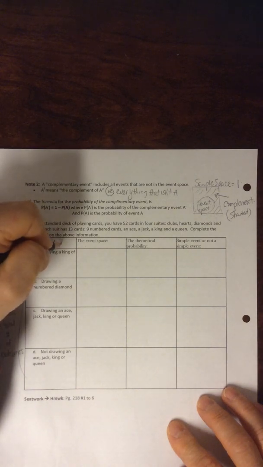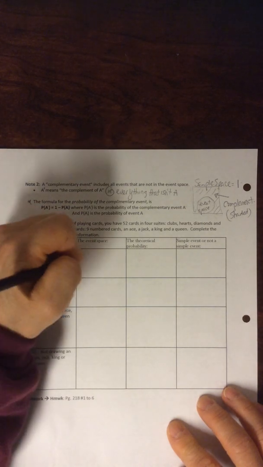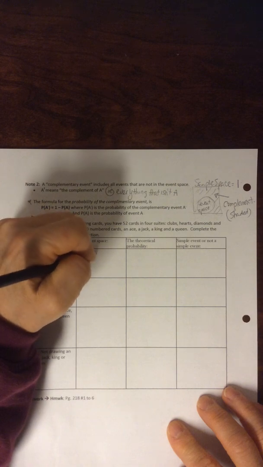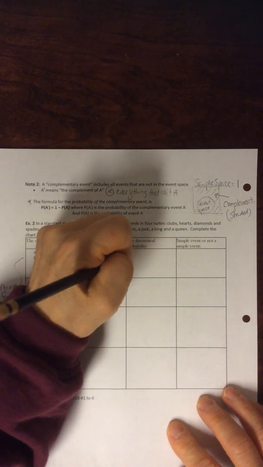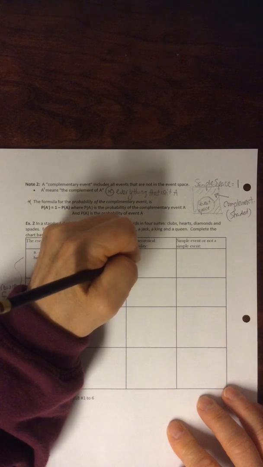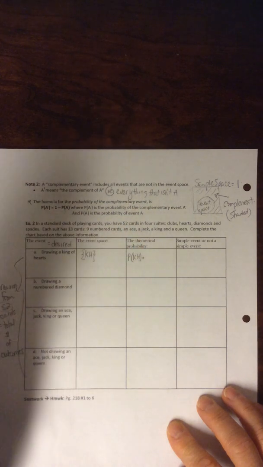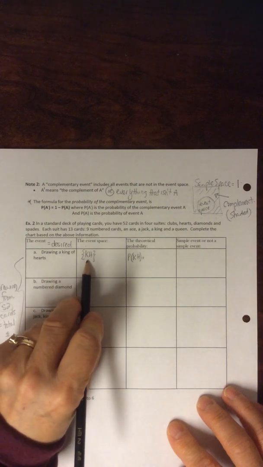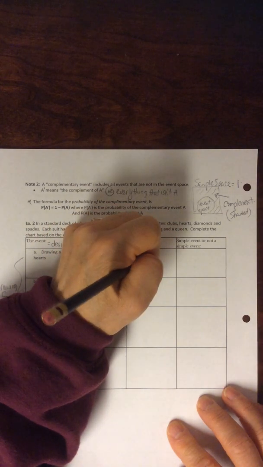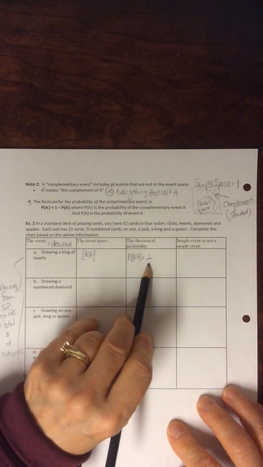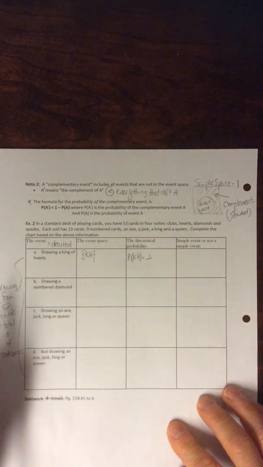So the event is drawing a king of hearts. So that makes us happy. It's what we desire, okay? So specifically, the event space is listing all the things that will make us happy, what we desire. So a king of hearts, okay? The theoretical probability of getting a king of hearts is the number of events in the event space, so that's 1, over the total number of outcomes, which we've already said is 52.